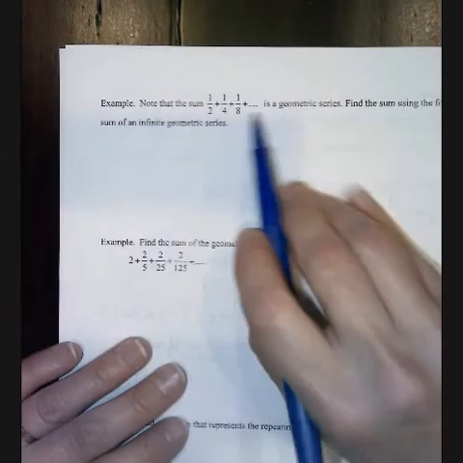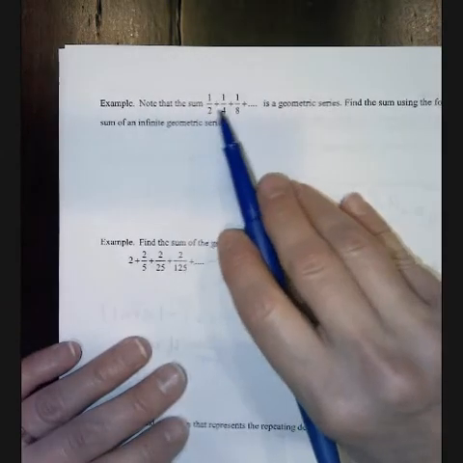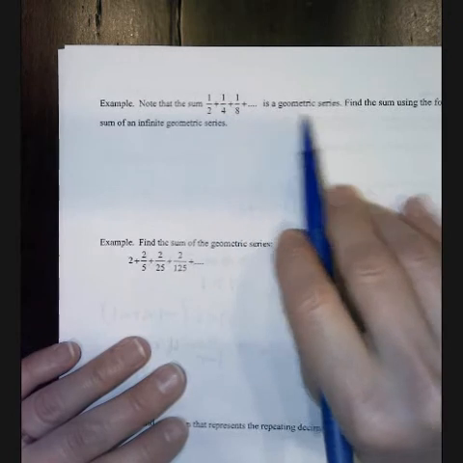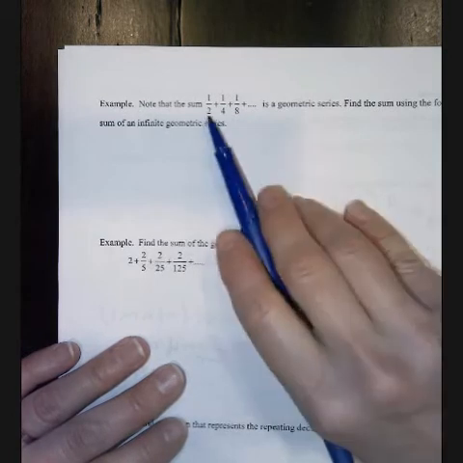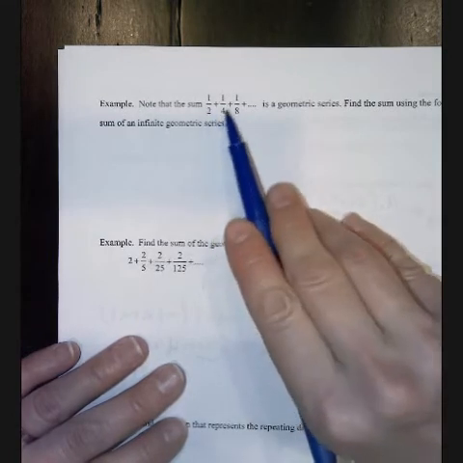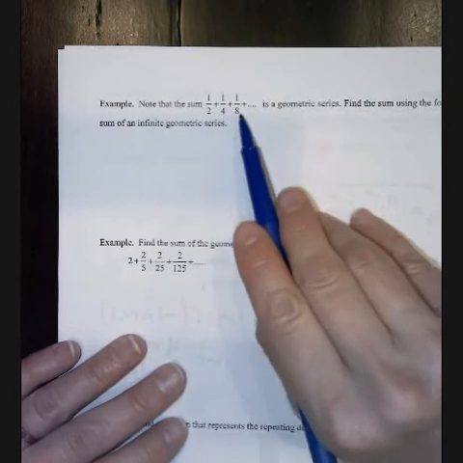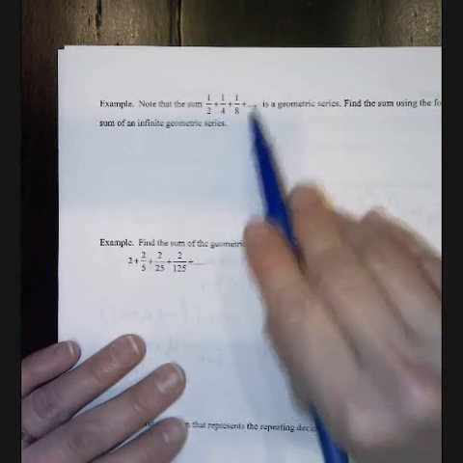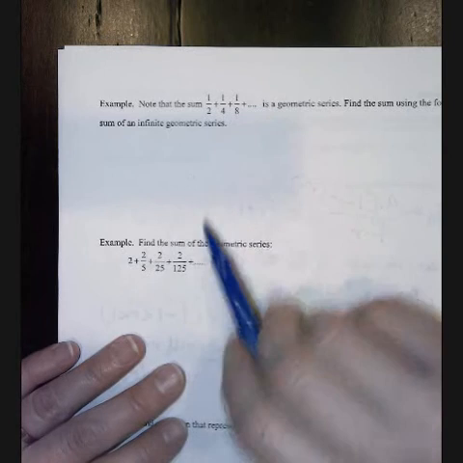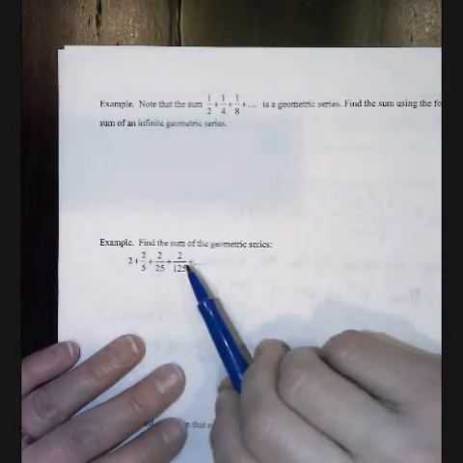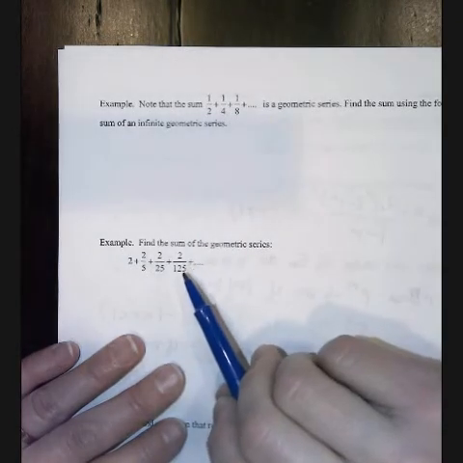Okay, so here we have a series 1/2 plus 1/4 plus 1/8. That's a geometric series because if you take 1/2 times 1/2, you get 1/4. If you take that times 1/2, you get 1/8. If you take that times 1/2, you get 1/16, and so forth. So find the sum using the formula for the sum of an infinite geometric series.